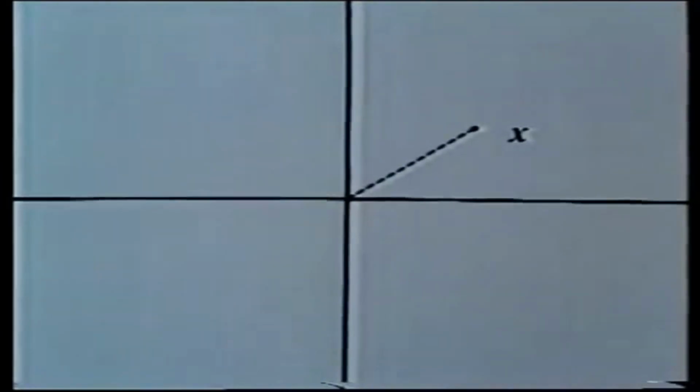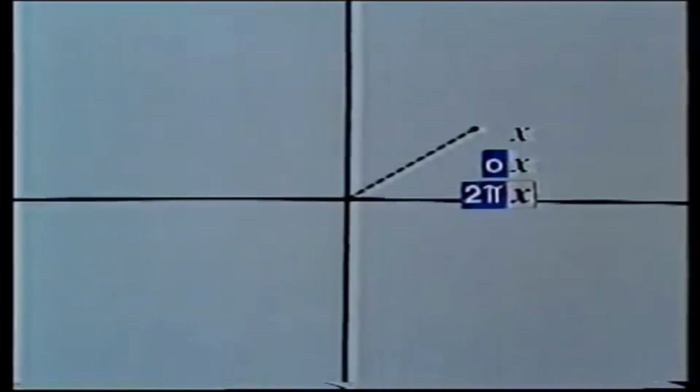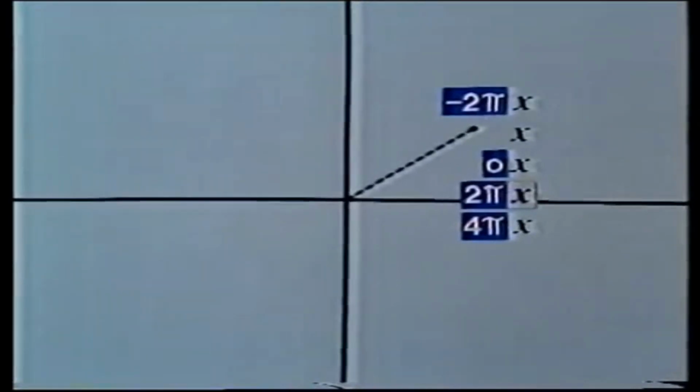We already know the identity element 0 will leave X where it is. So will 2 pi, a complete revolution. Four pi will also fix X. So will minus 2 pi. The set of integer multiples of 2 pi then leaves X fixed. We call this the stabilizer of X.